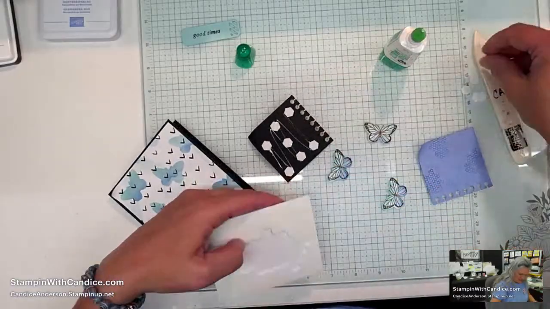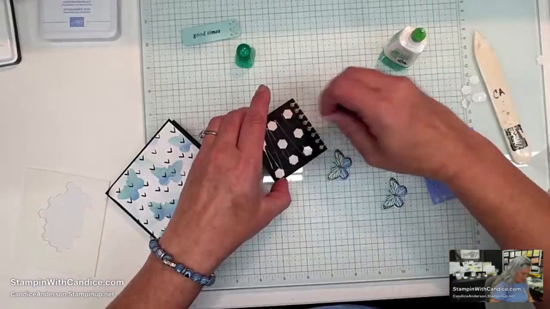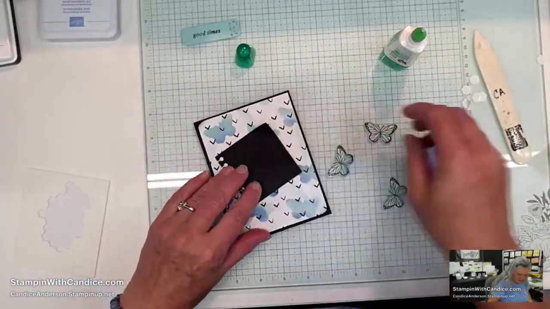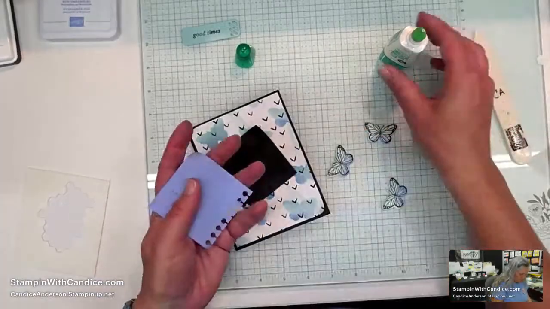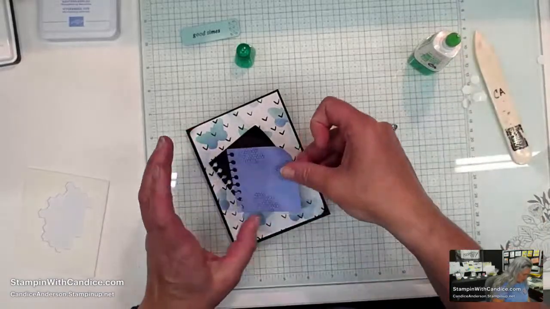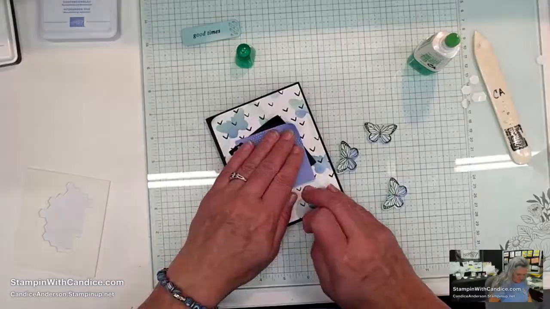All right. Yes, I know there's a lot on there. Okay, so we're going to stick this one on here like so. This one we are going to put some glue on and glue it onto here. Just kind of layered background.